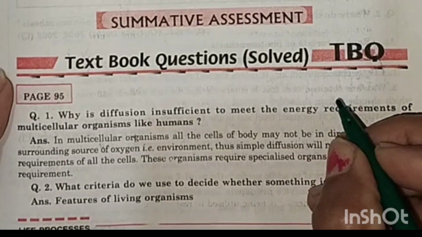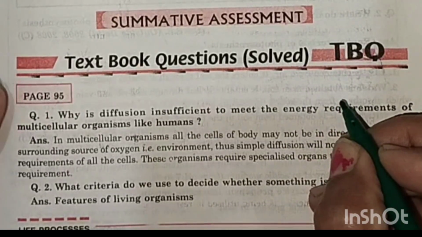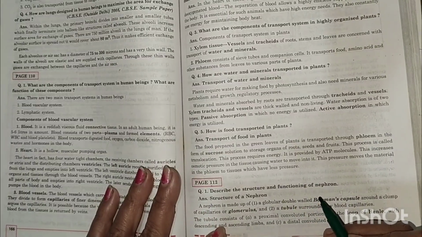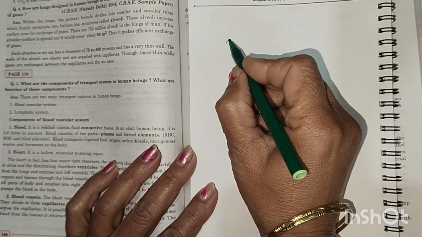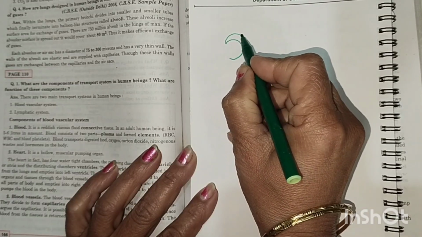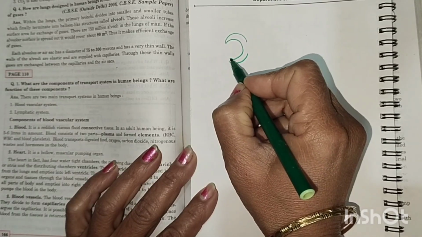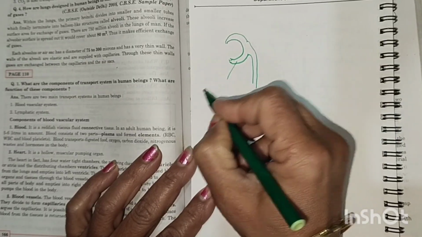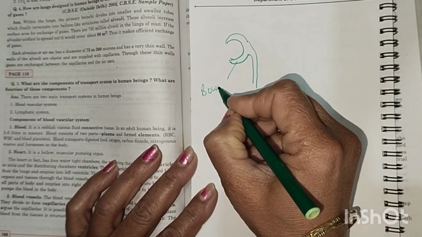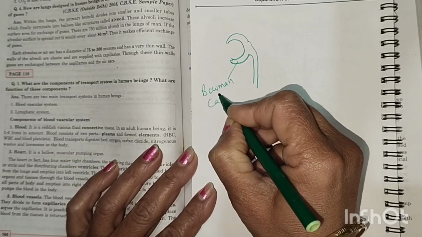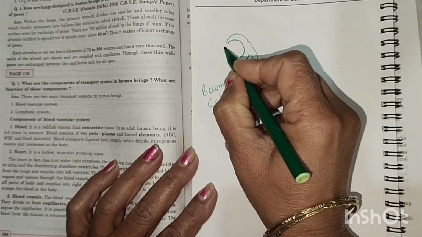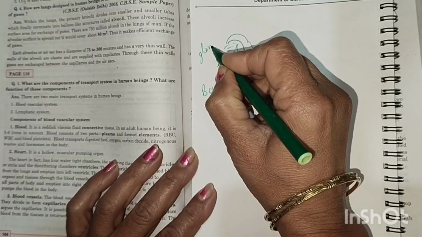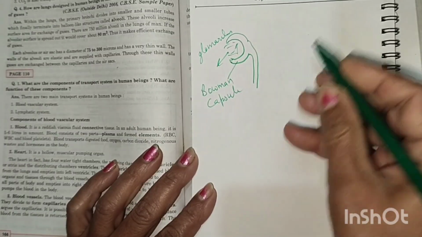Today we will revise lesson 6, Life Processes. Describe the structure and functioning of the nephron. We draw the structure of the nephron. Then it is a cup-shaped capsule. This is called the Bowman capsule. Here is the group of blood vessels that is called glomerulus.